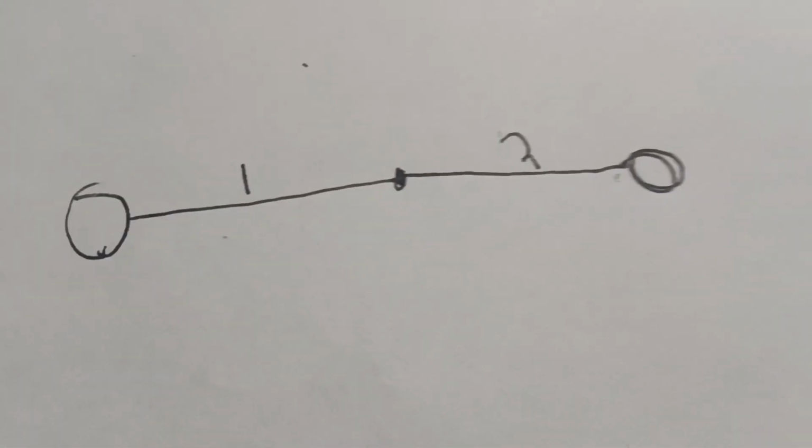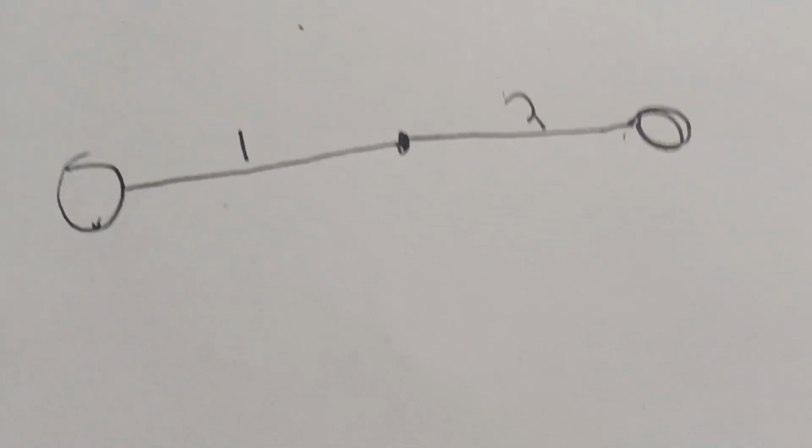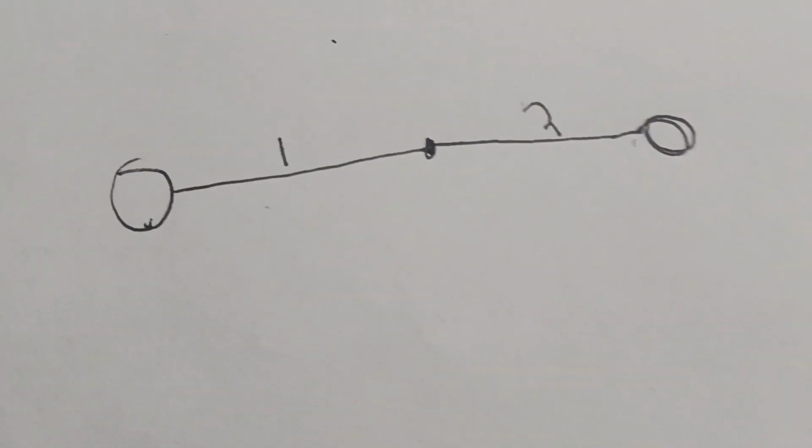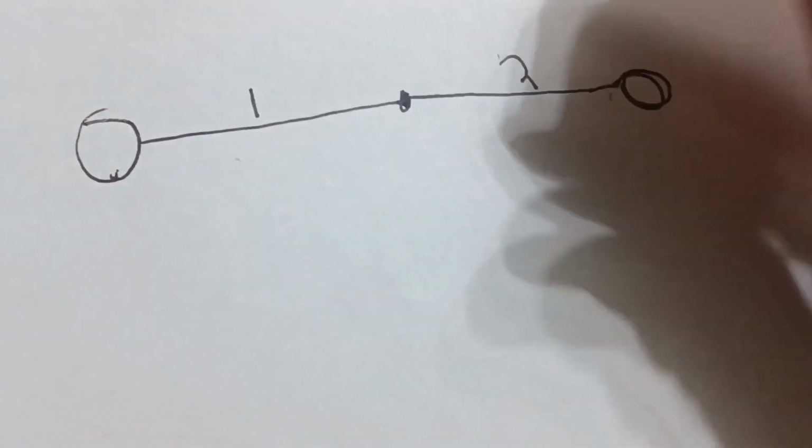Now, potential energy comes from the placement of the object. It's called potential energy because, well, it's energy that can potentially occur. Like, for example, if the ball were to go straight down, because it's going to swing back and forth.